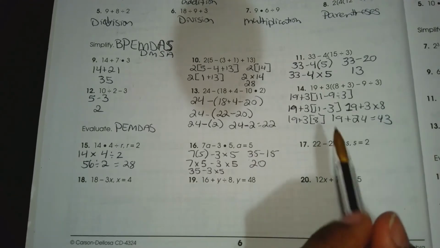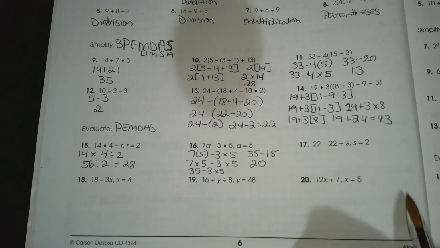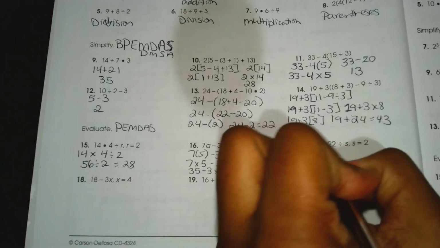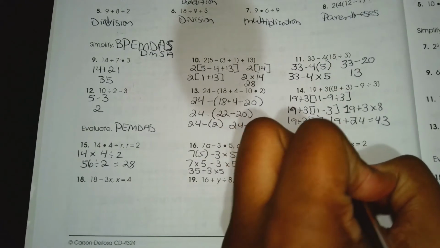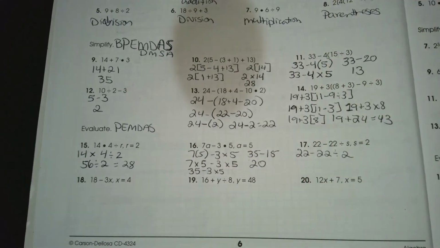Number 17, 22 minus 22 divided by s, where s equals 2, okay? So wherever we see s, we're going to put 2. So 22 minus 22 divided by 2.